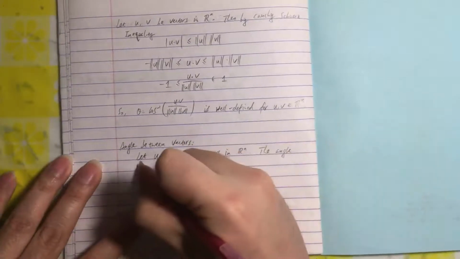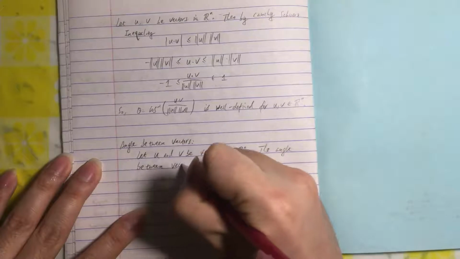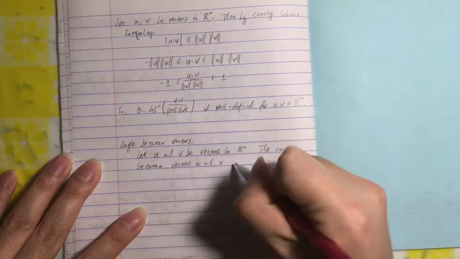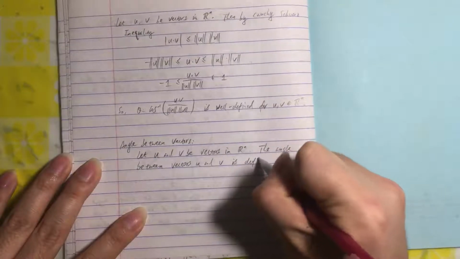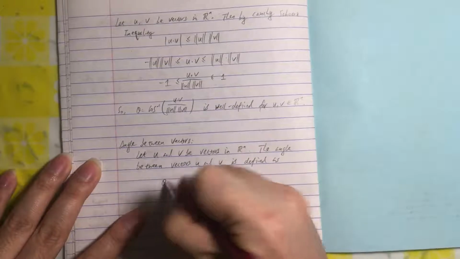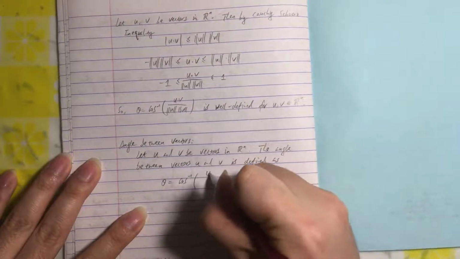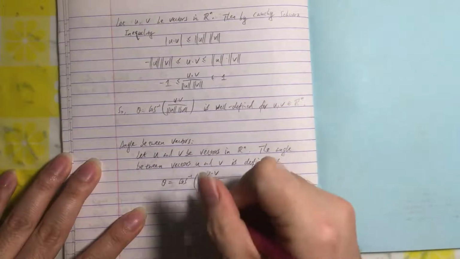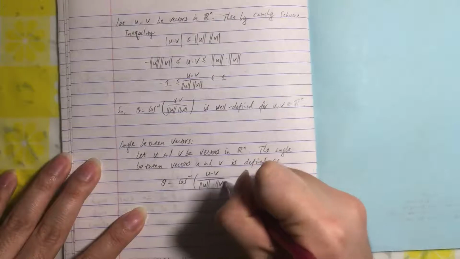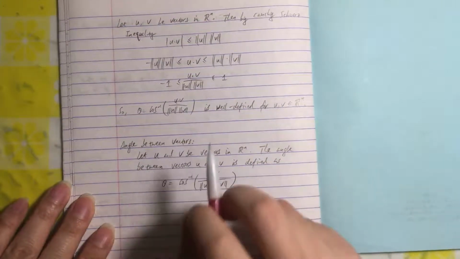The angle between vectors u and v is defined as angle theta equal to inverse cosine of u dot v over norm of u times norm of v. That's how we define angles for vectors in higher dimensional space.